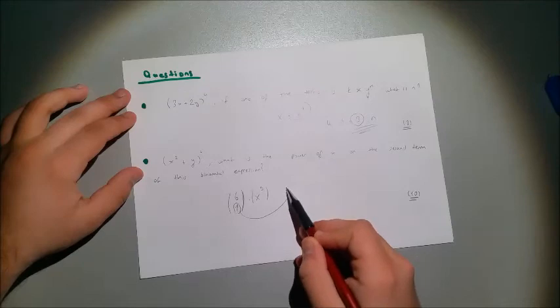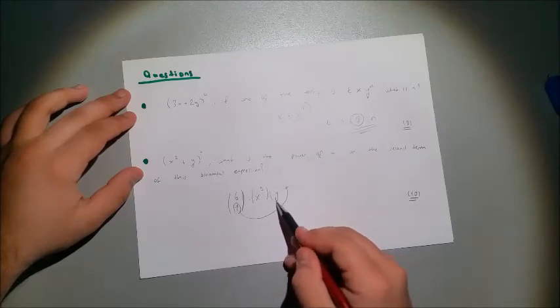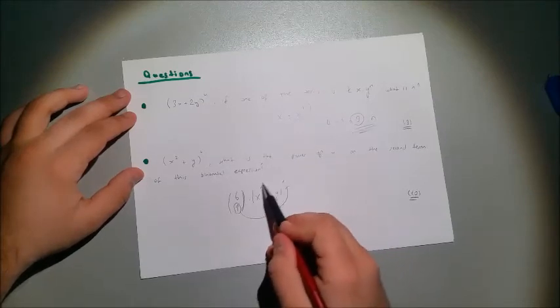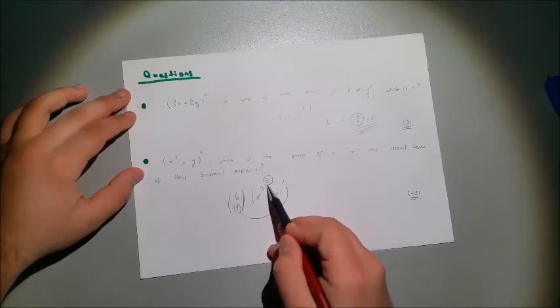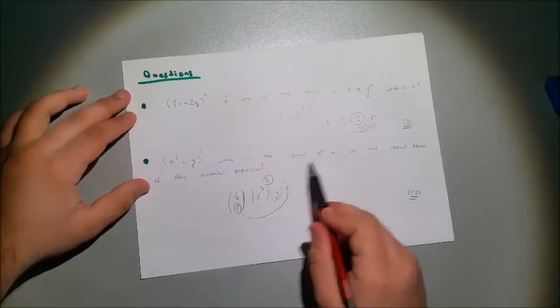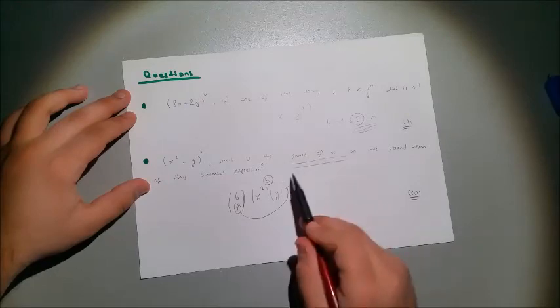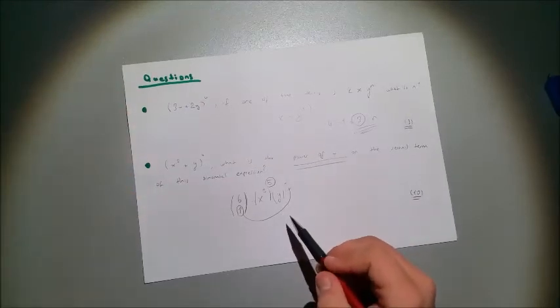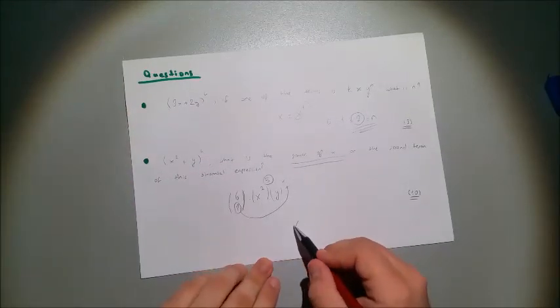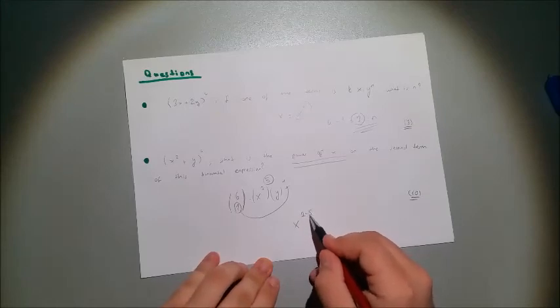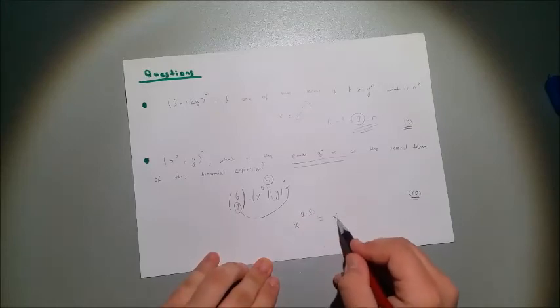This will go to the power of y to 1 and this will be 5. So the power of x is asked, so it will be 10.